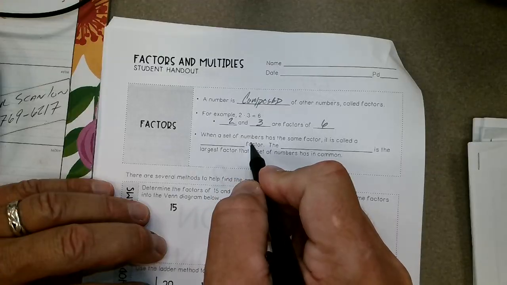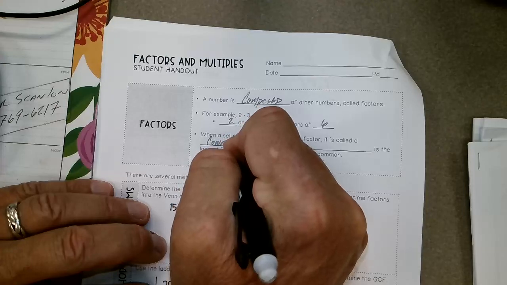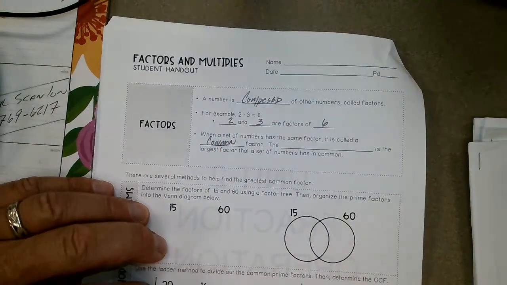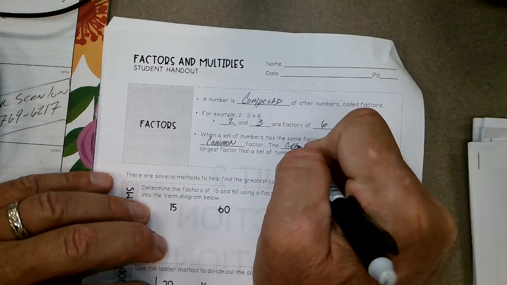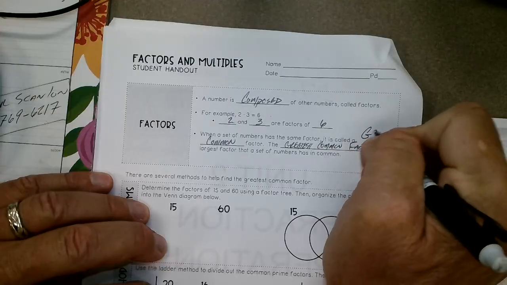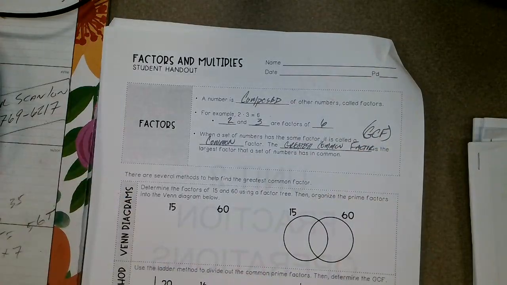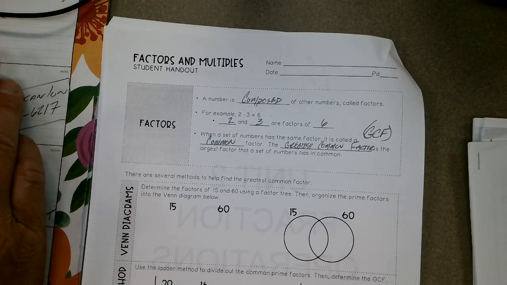When a set of numbers has the same factor, it is called a common factor. Okay? The greatest common factor, or GCF, and I'll let you write that down, is the largest factor that a set of numbers has in common. Okay, so the vocabulary is kind of out of the way.